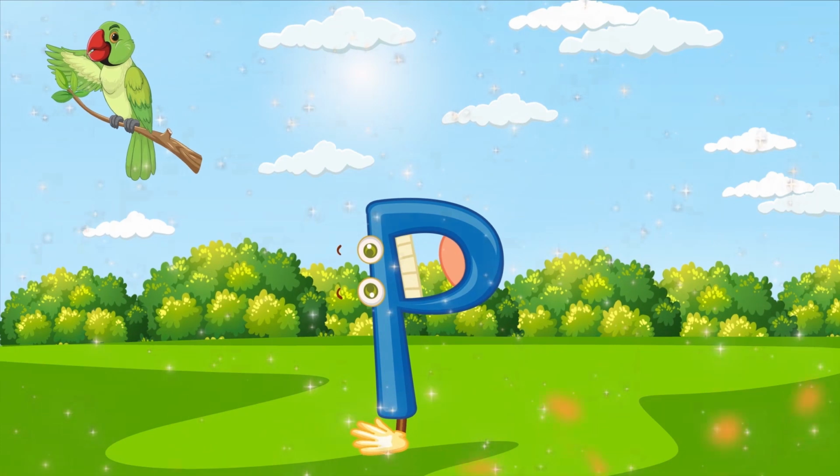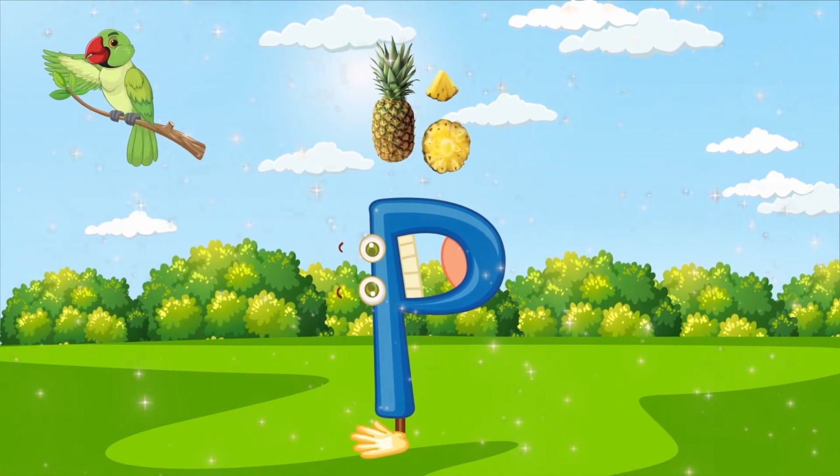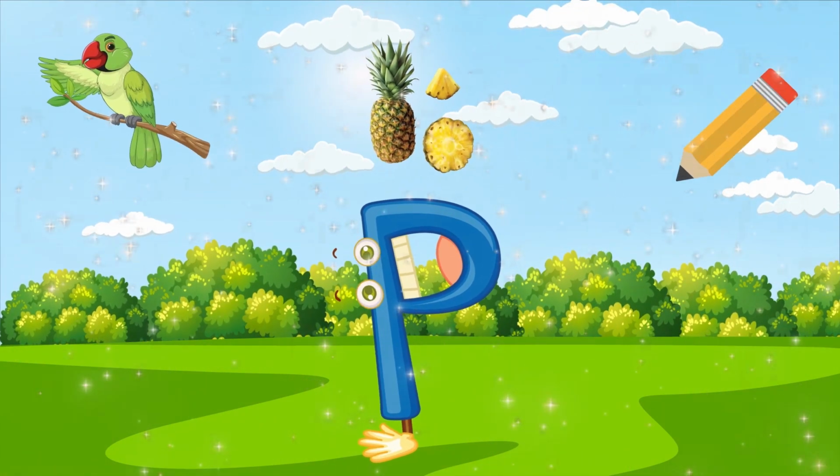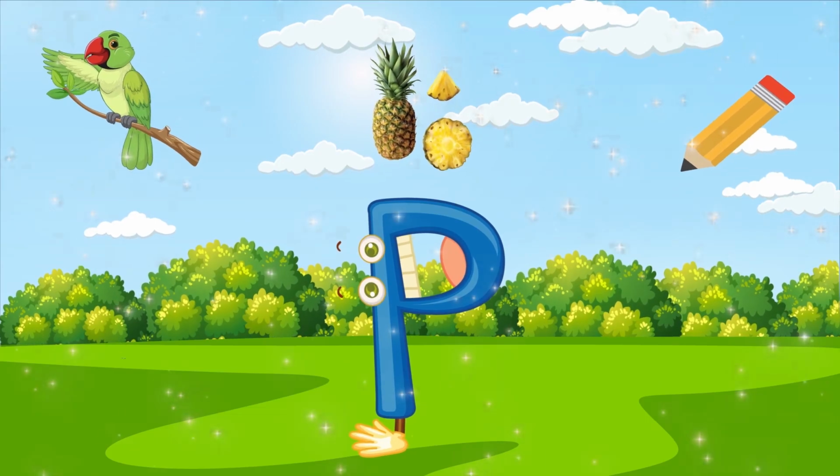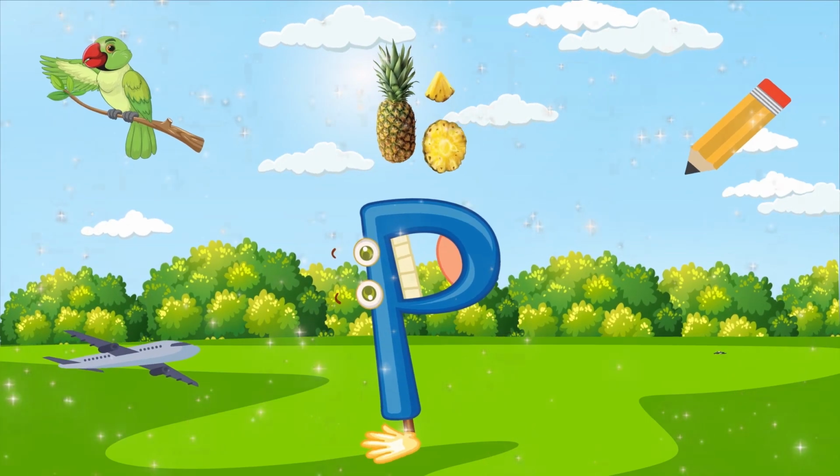P is for parrot, pineapple, pencil, plane, panda.